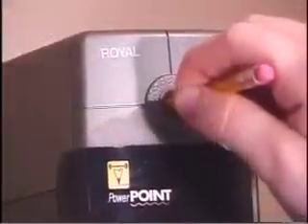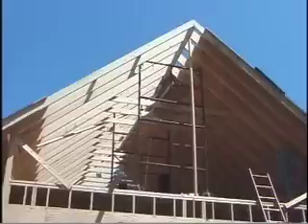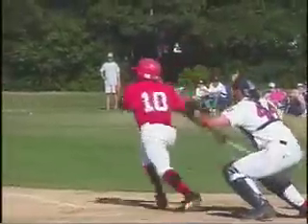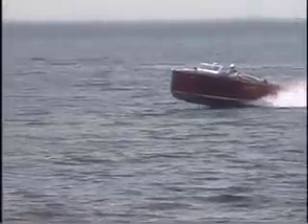For example, the outside of a pencil is made of the wood from a tree. Houses are made of wood. Tables, chairs, and doors are made of wood. Baseball bats are made of wood, as are many skateboards. And this powerboat is also made of wood.